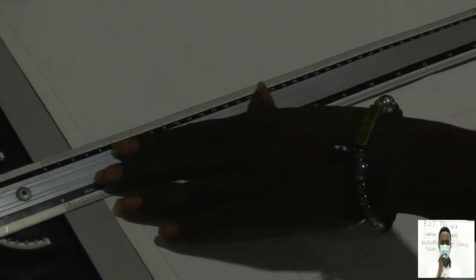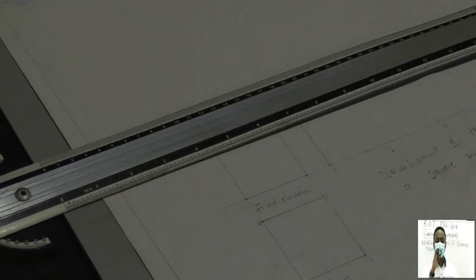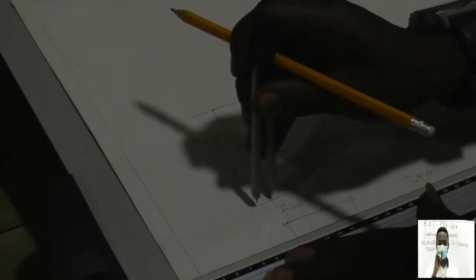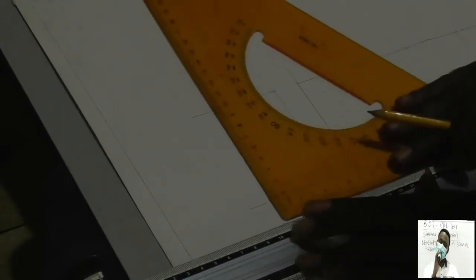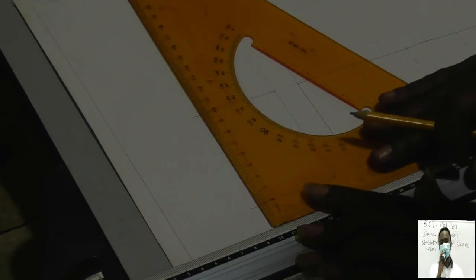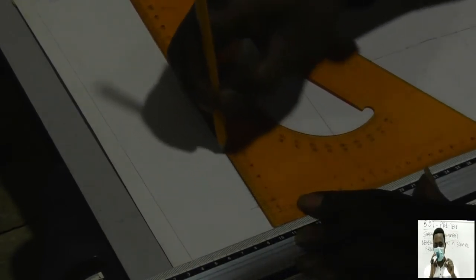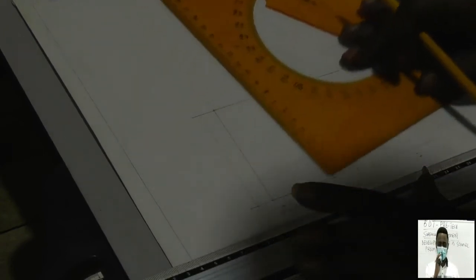Very good. So I'm dimensioning the front elevation first. I've decided to use 1 centimeter away from the actual drawing. I'm using a divider because a divider is used to transfer measurements from the drawing instrument to the drawing material. As you can see, I'm going to draw a vertical line using my set square and my T-square. Very good.